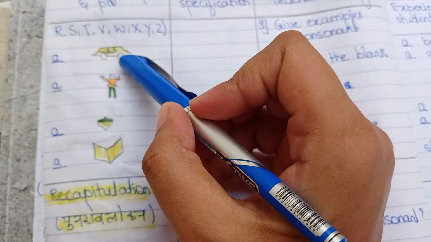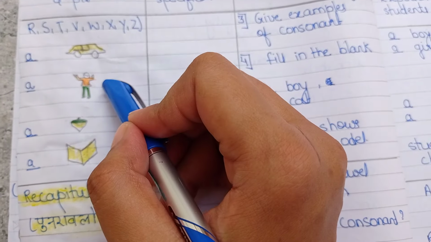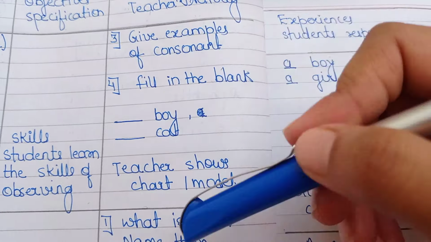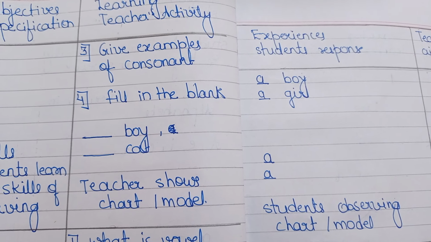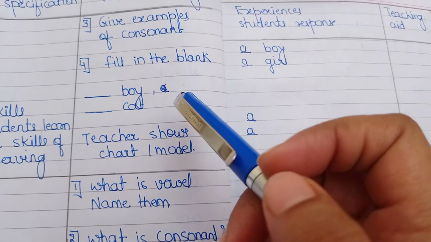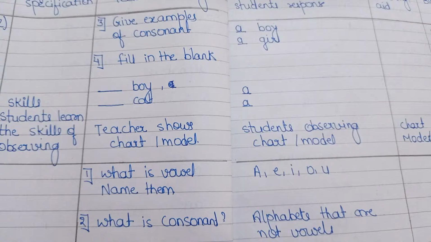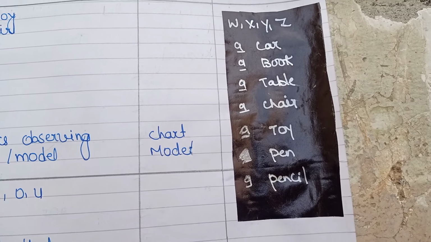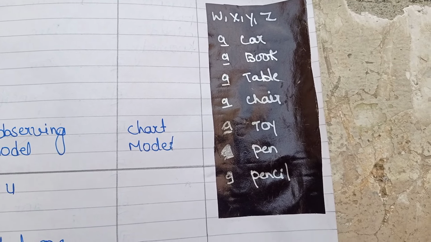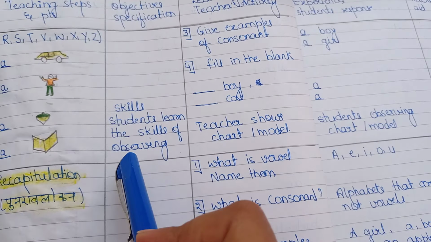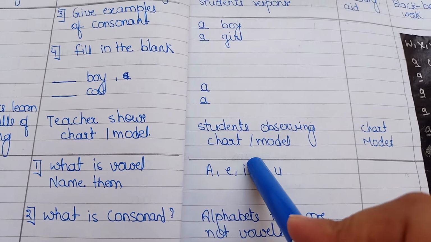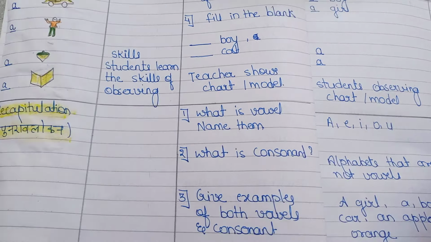Now the rest of presentation 2. A car, a boy, a toy, a book. Here is a question related to that. Give examples of consonants, then students will answer, and then we have to give fill in the blanks. Okay, and here you can see blackboard work. A car, a book, a table, a chair, a toy, a pen, a pencil. After that we also have to explain with the help of a chart or model, whatever we have. Students observe the chart or model.